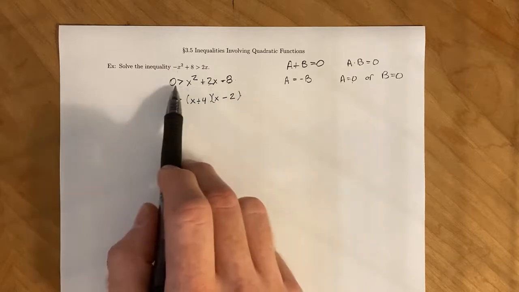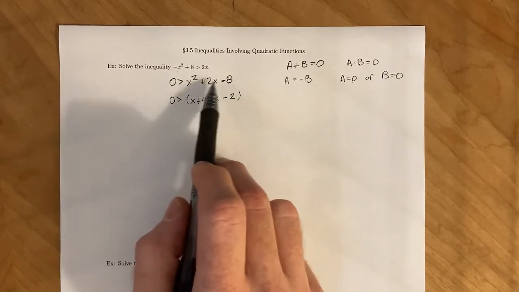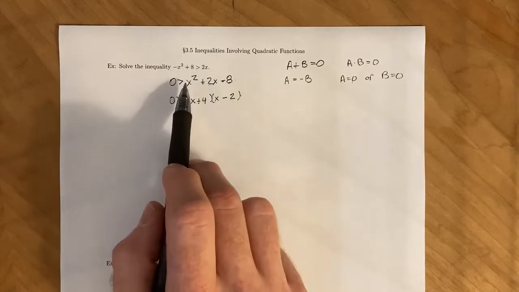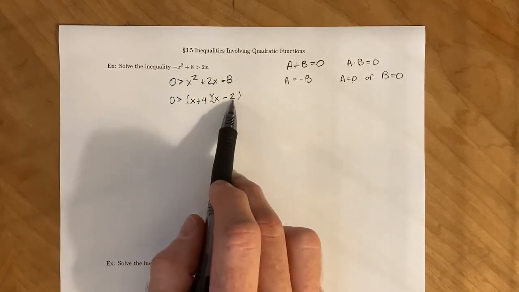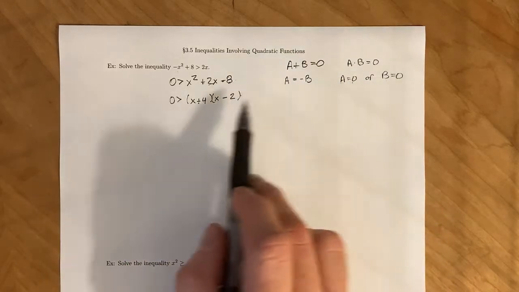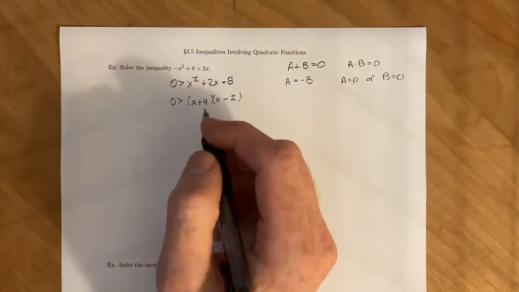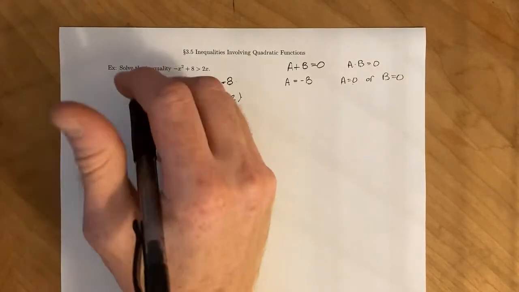Going back to this example, if you start plugging in different x's, you're going to have multiple things changing around. But over here, since it's now multiplication, you have a nice process of figuring out where this is equal to 0. So that's going to be our first step after moving everything over.